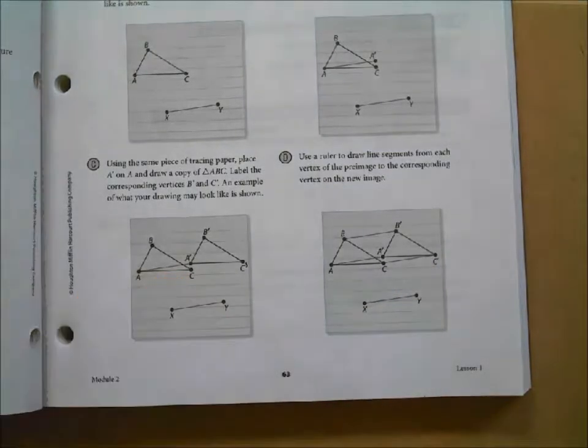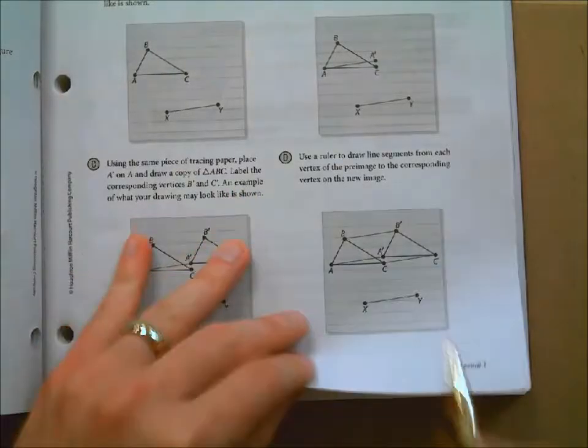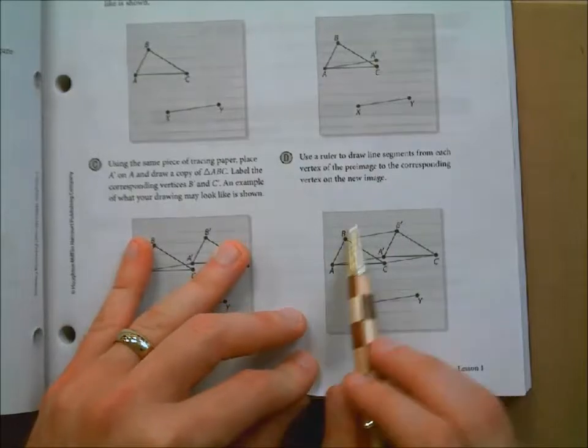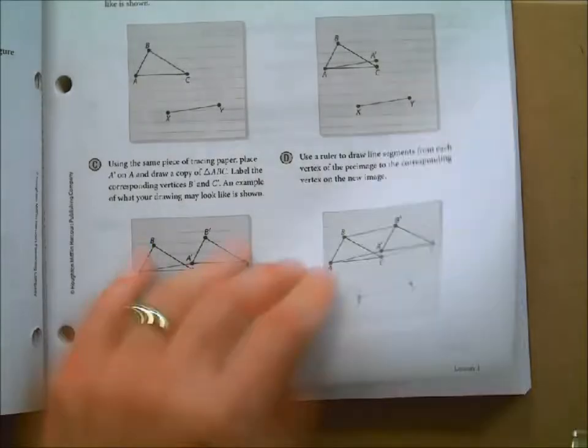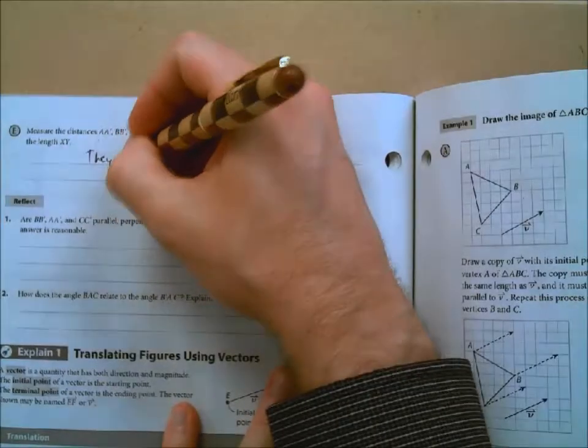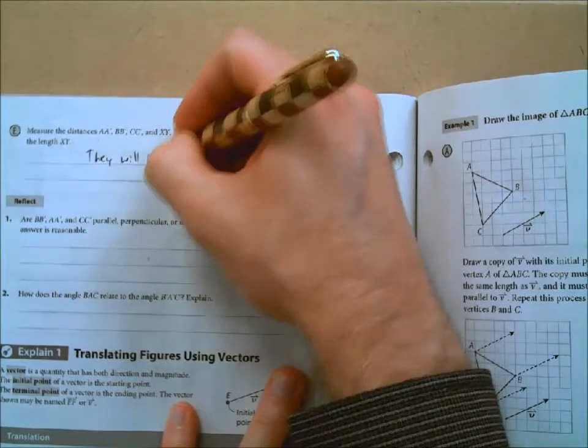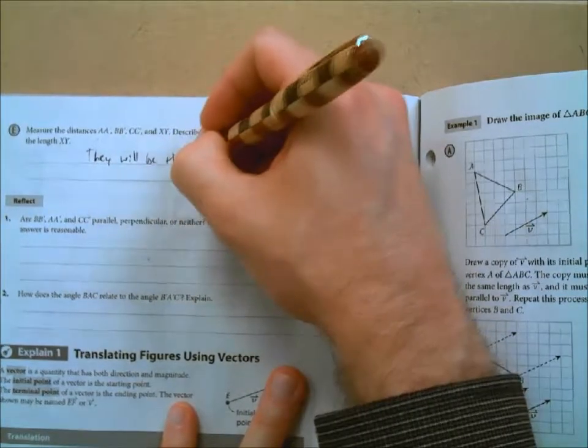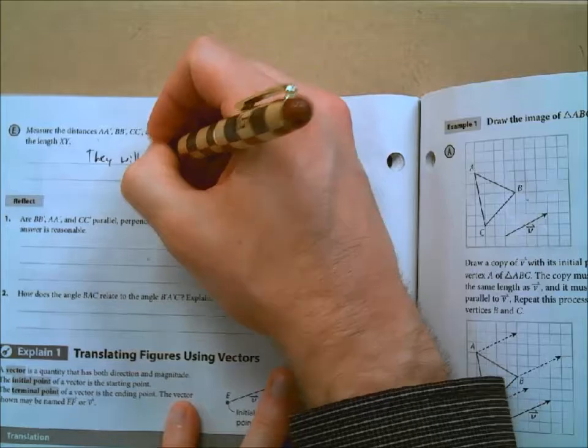What's going to be true? The same, exactly right, because didn't we use that XY to measure from B to B prime, A to A prime, C to C prime? So yeah, they will be the same.